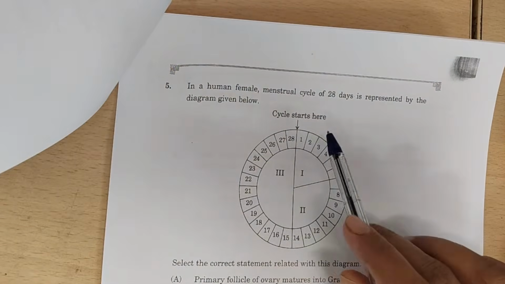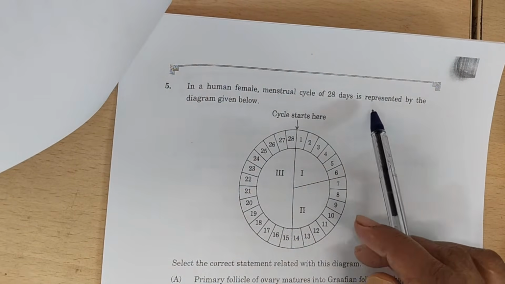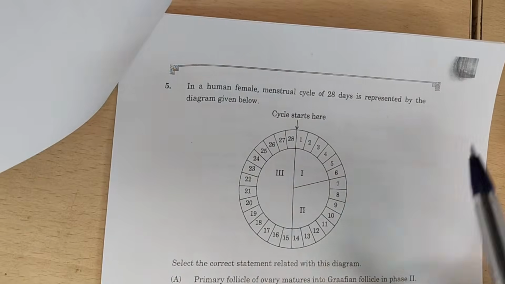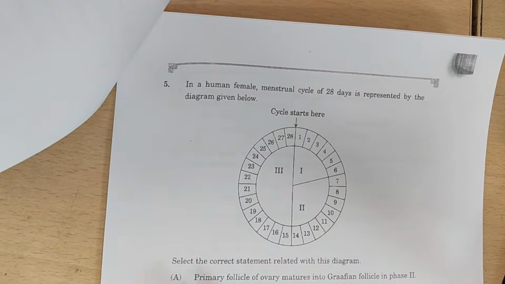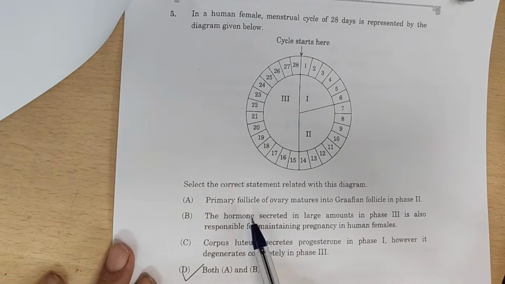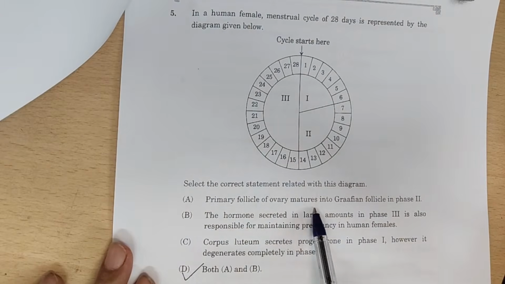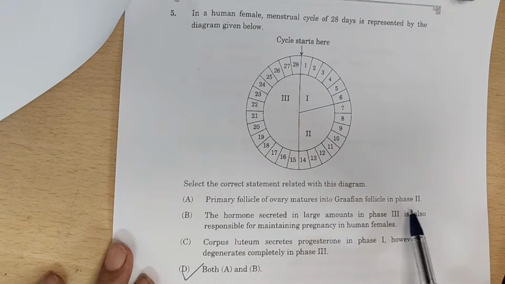In a human female, the menstrual cycle of 28 days is represented by the diagram given below. Here both A and B are correct. The primary follicle of the ovary matures into the Graafian follicle in phase 2. The hormone secreted in large amounts in phase 3 is also responsible for maintaining pregnancy in human females. So both A and B are correct.